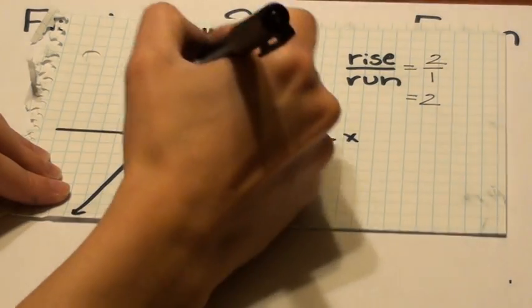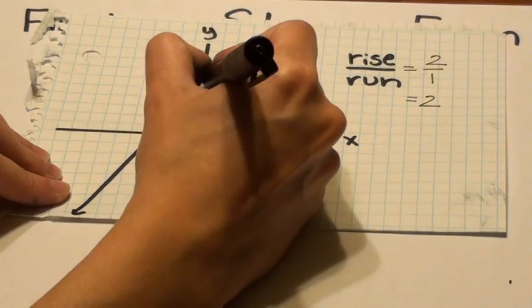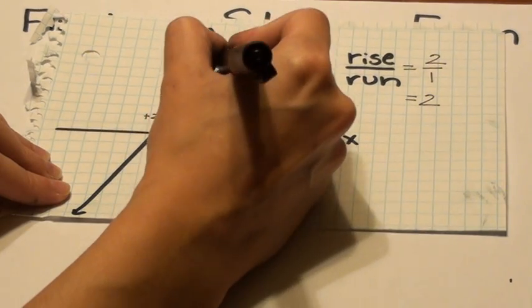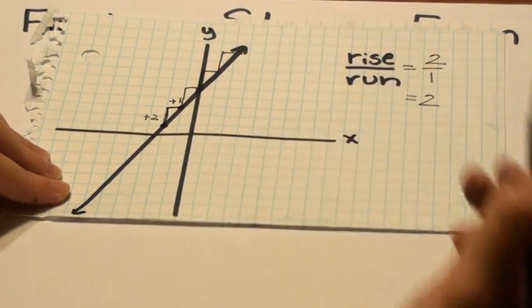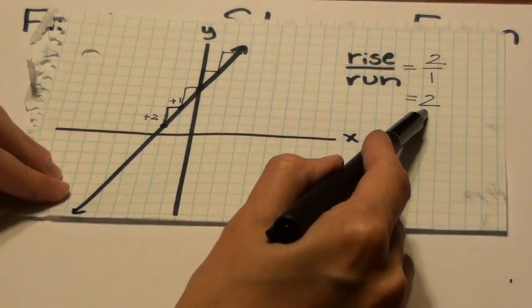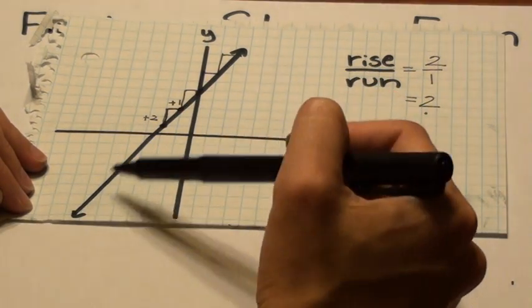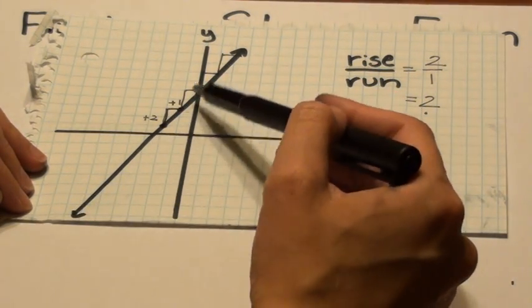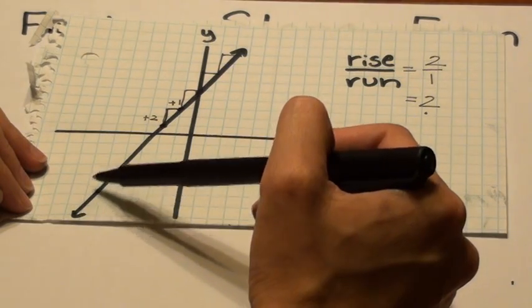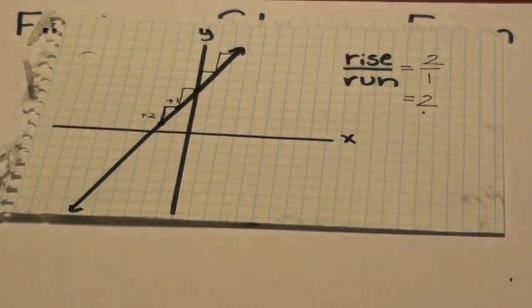And you could keep building your steps all the way up where we see that rise of 2, run of 1, rise of 2, run of 1, rise of 2, run of 1, and you could keep going all the way. So this is an example of a slope of 2. Now this line is increasing. If I read this graph left to right, it's going up. Or if I were to ride my bike up this hill, I'd be going uphill, so I have a positive slope.